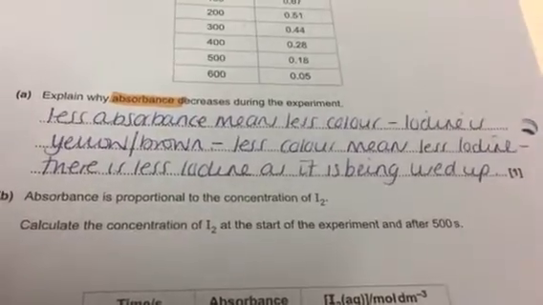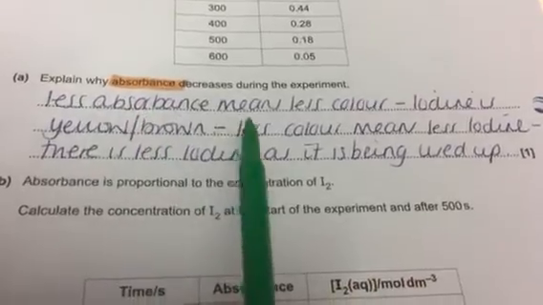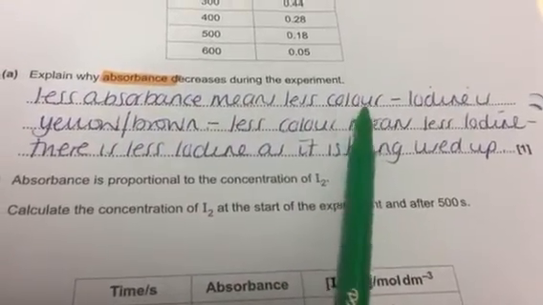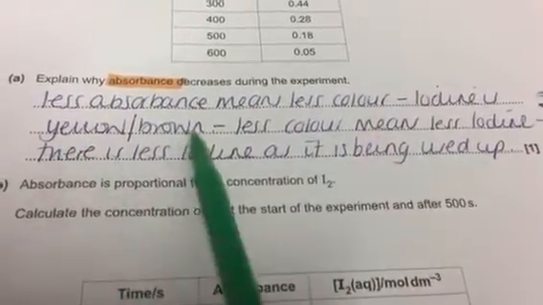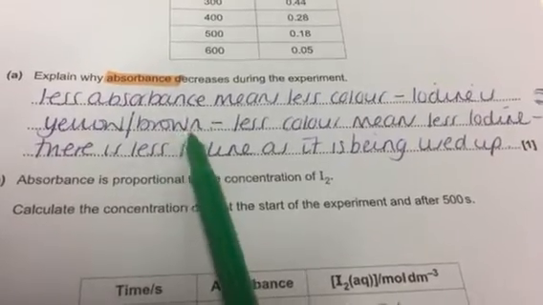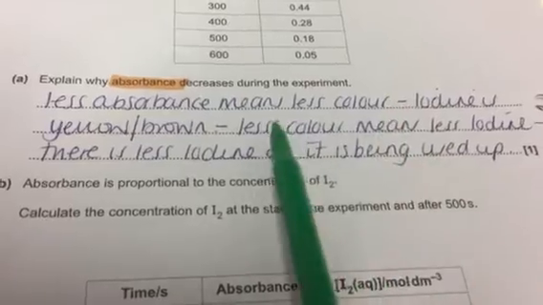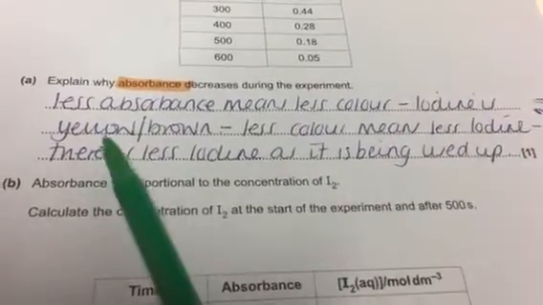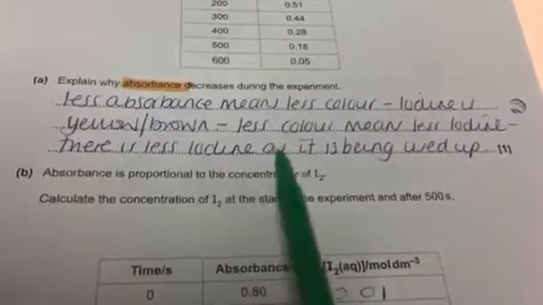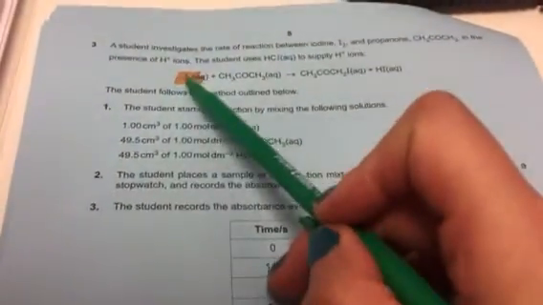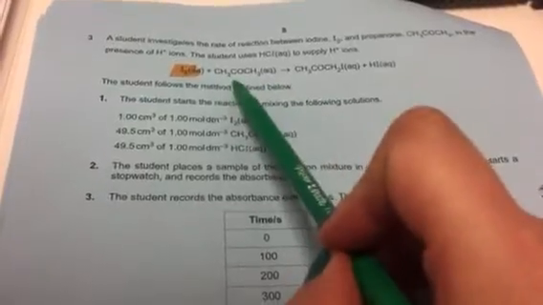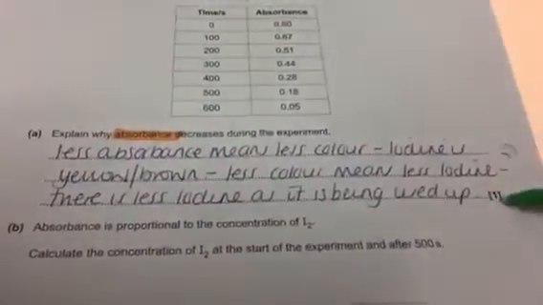information in the answer. So the thought process in my head is, if I've got less absorbance, it means that I have less colour. I have less colour because iodine is yellowy brown, and that's the thing you have to say. You have to say that iodine is coloured. If I've got less colour, it means that I've got less iodine, and there is less iodine as it's being used up. So the iodine that I've got here that gives me the colour is actually being used up in the equation as we go on to form our products, and all of that is needed for that simple 1-mark question.